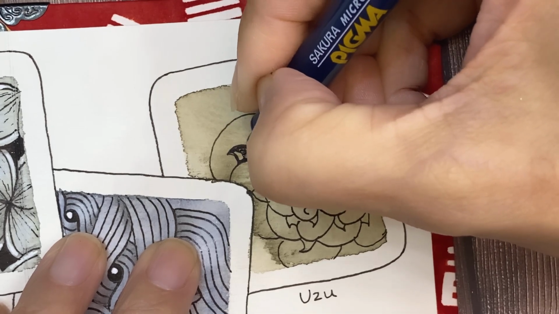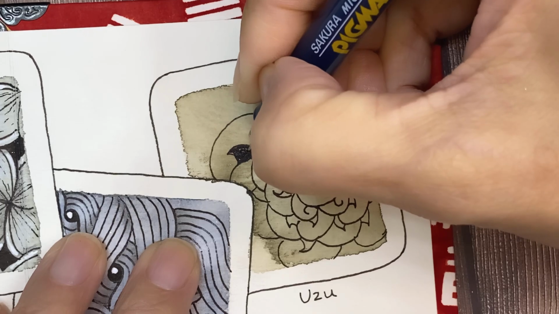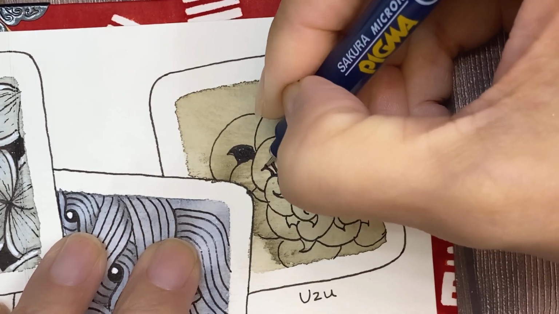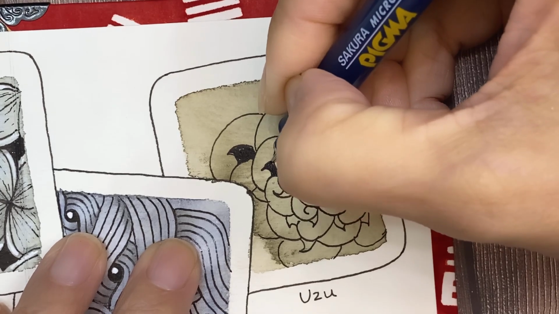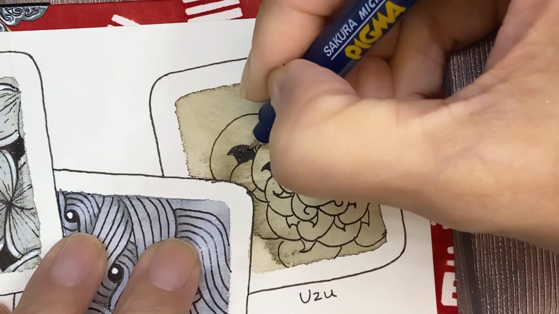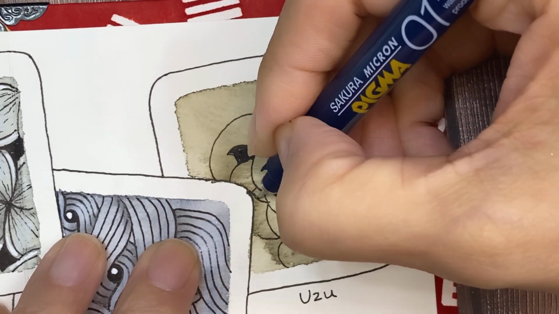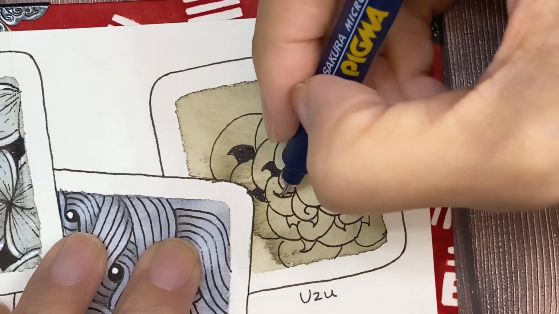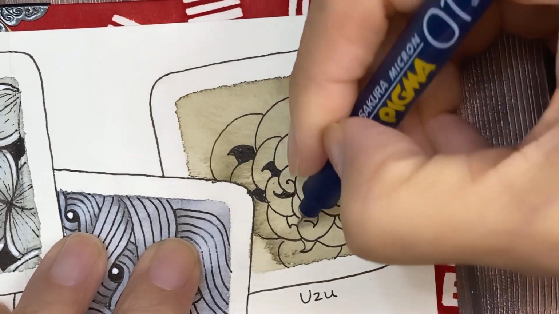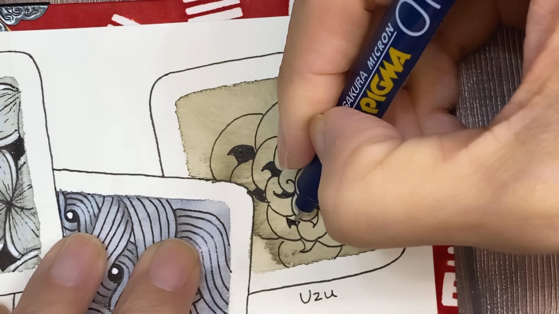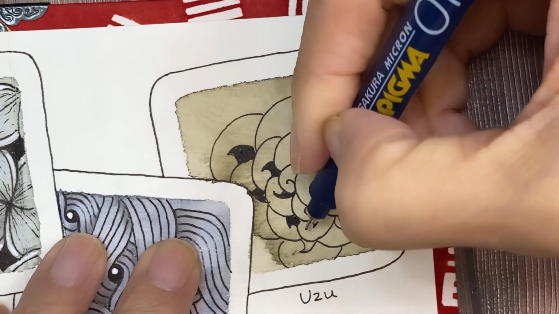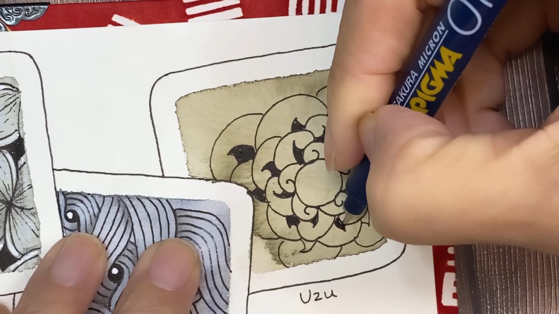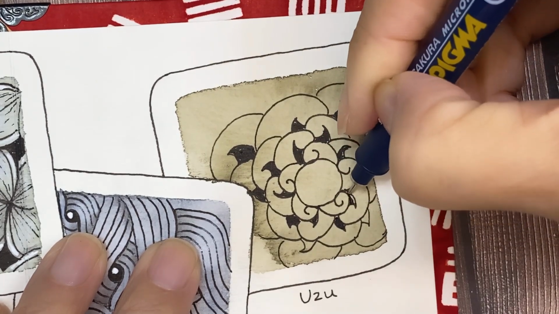So this tangle, Uzu, was created by Japanese CZT. Uzu means, what's the best word, like swirl? It's like when you think of a whirlpool, that swirly pattern, so that's uzu. Something that's going in a swirly direction, we call that uzu. So I think that's the intention of the tangle.